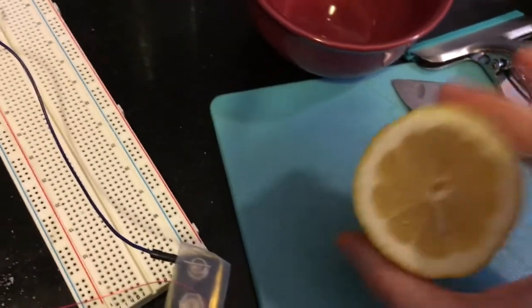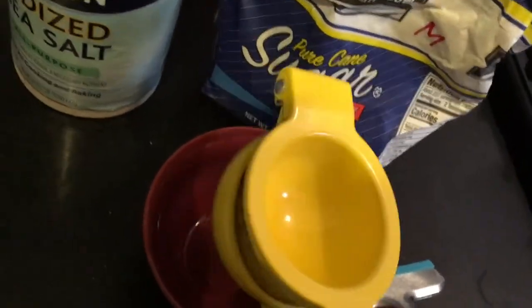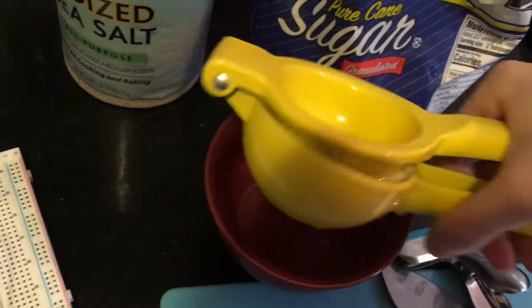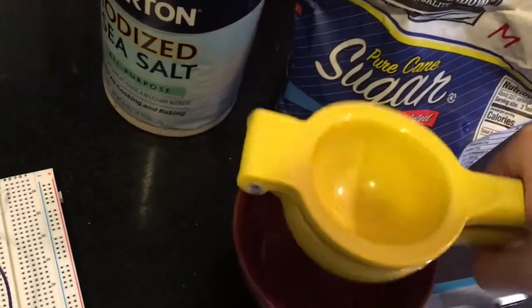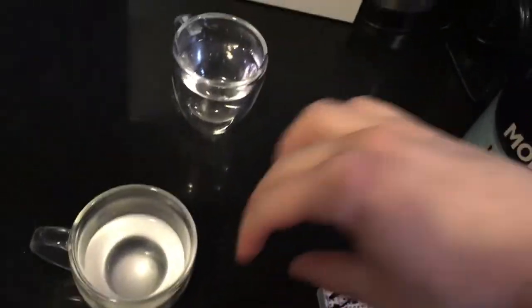So I brought in a lemon. I'm gonna go ahead and juice it, and we'll test the lemon juice. All right, so here I am juicing my lemon. So my lemon juice now is full of a substance called citric acid, which chemically speaking is similar to hydrochloric acid, HCl. It's not exactly the same thing, but it's pretty similar. Let's go ahead and test my citric acid.